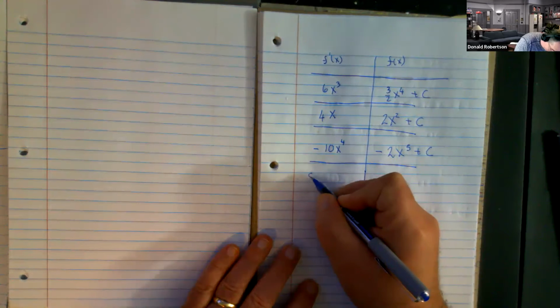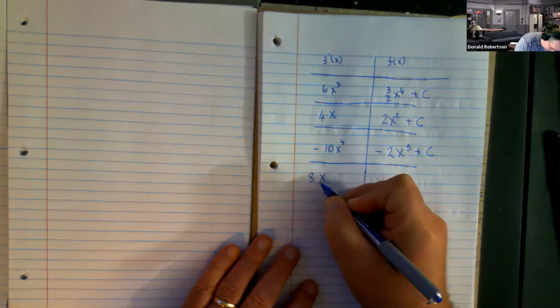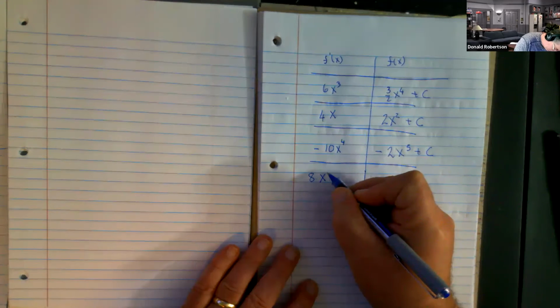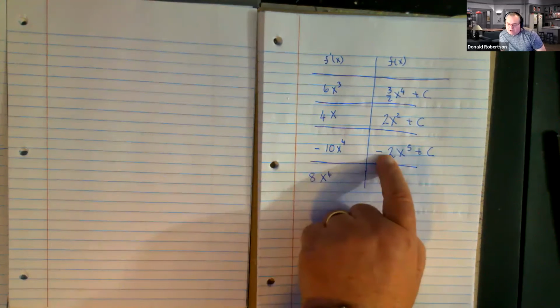So I'm going to put down a new one now. Six x cubed gets you 3/2 x to the 4. 4x gets you 2x squared. The antiderivative of -10x to the 4 is negative 2x to the 5. They all have a plus C on it.